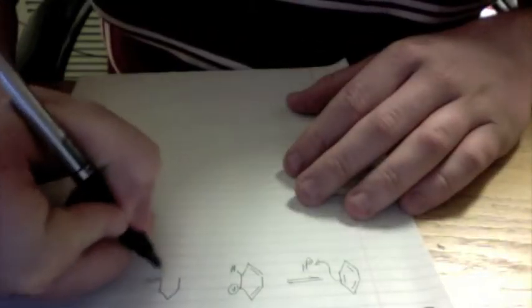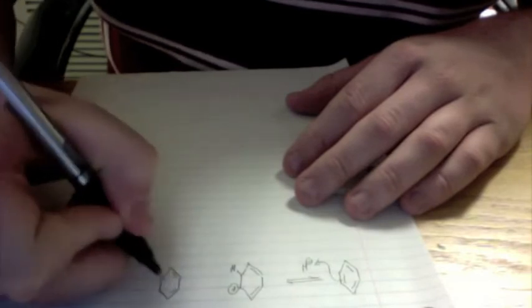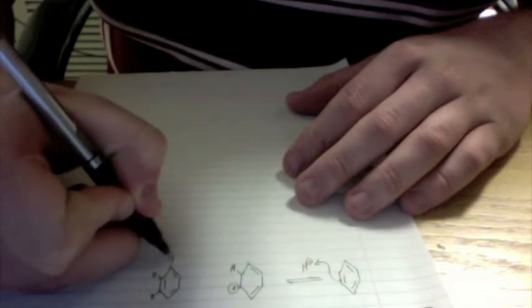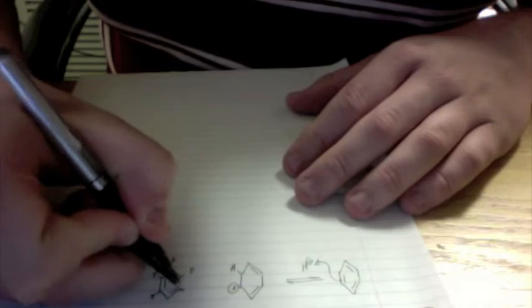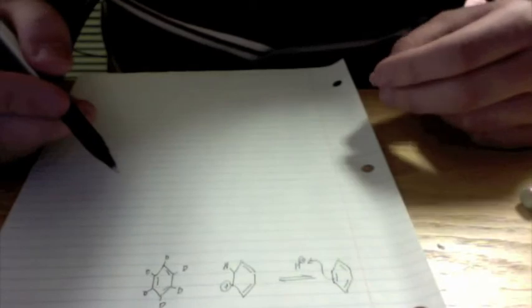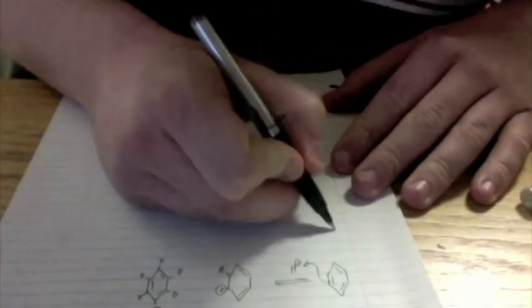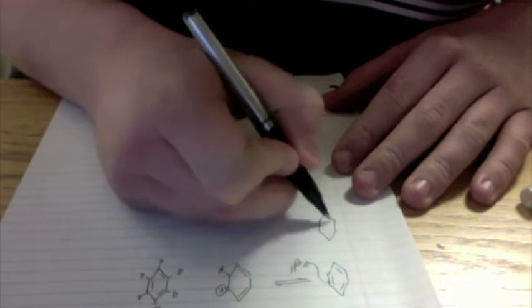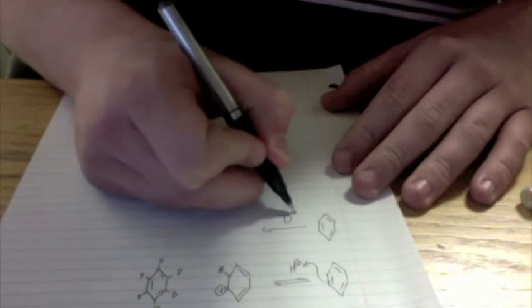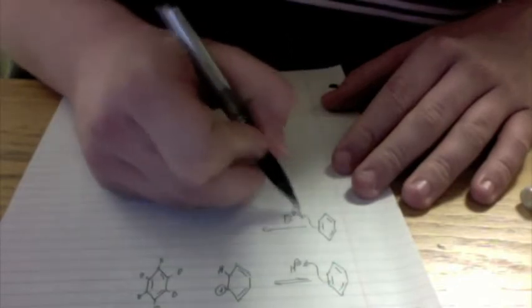So if you wanted to create something along the form of this structure, the D's are just deuterium, which is basically heavy hydrogen. It has an extra neutron. Really all you have to do is this kind of reaction, but with a massive excess of deuterium. So you would use deuterium, and this is going to come attack that.